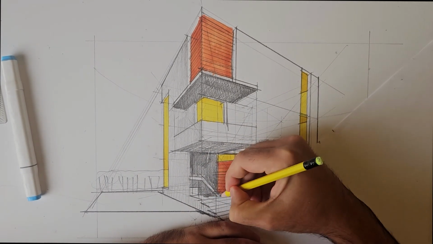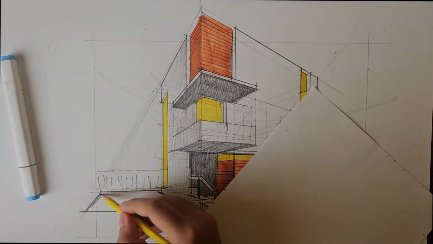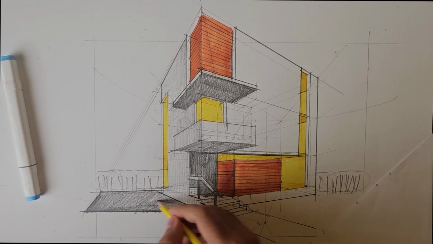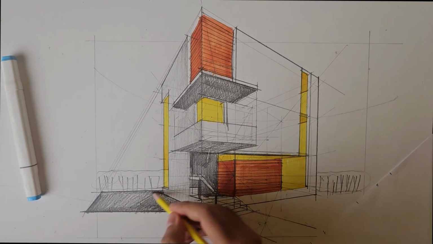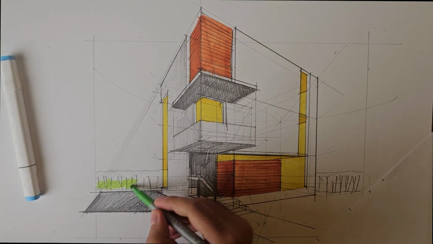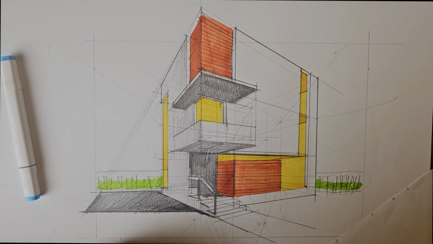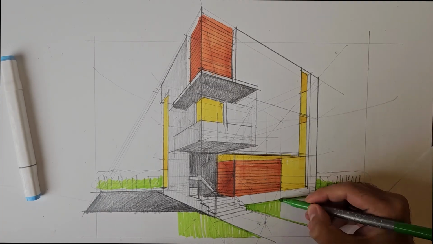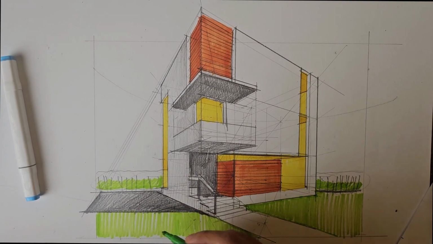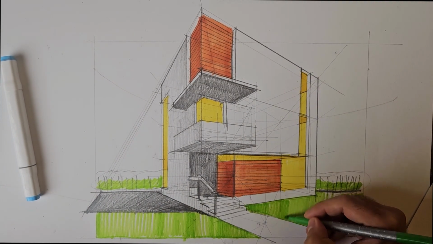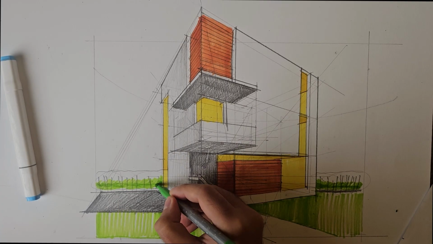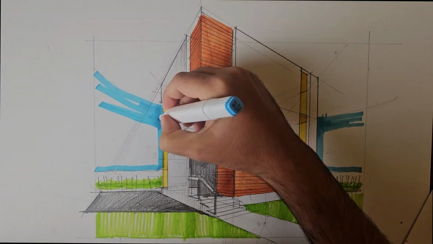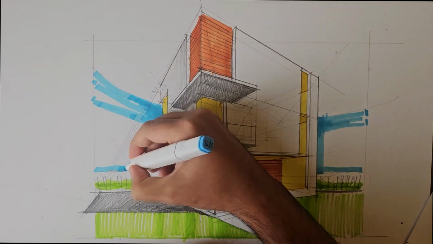Adding a bit of texture for the windows, the cast shadows. Always shading the shadows. I'm going to use this green to shade a bit of the grass. I'm going to use some blue for the sky. But again, we are just basically drawing an outline.